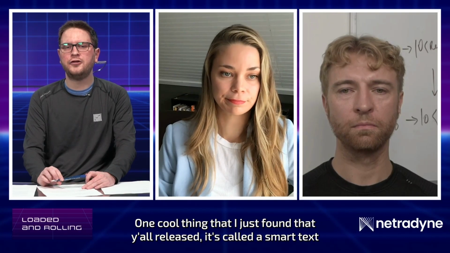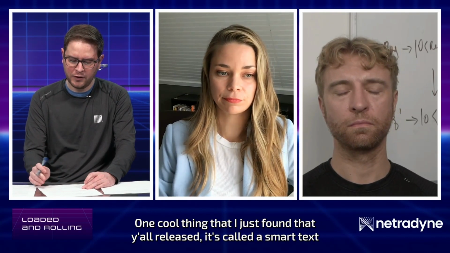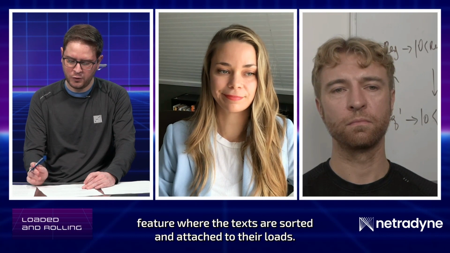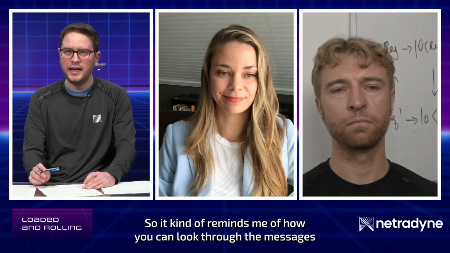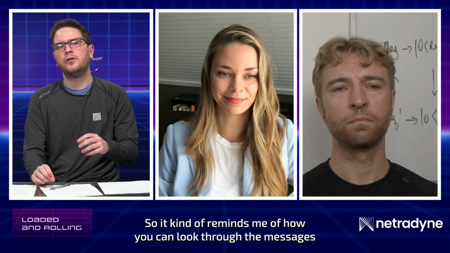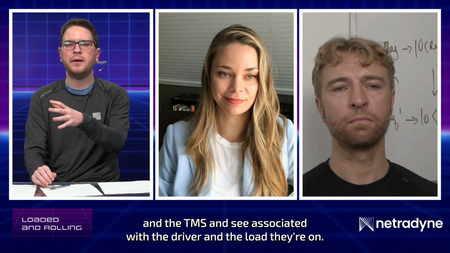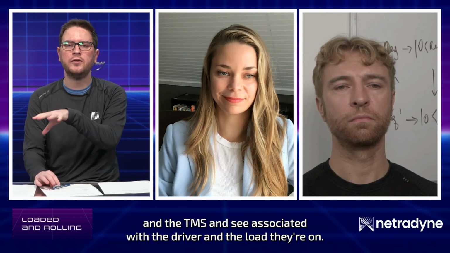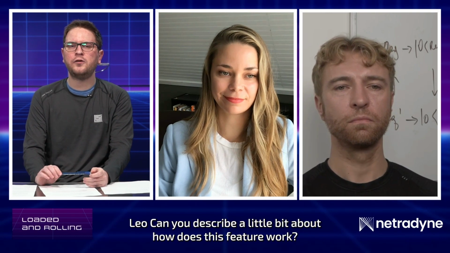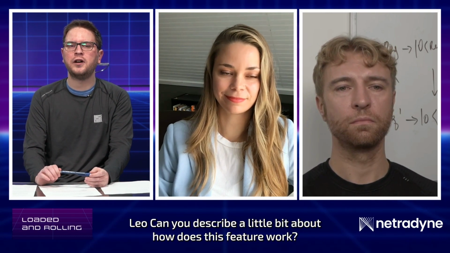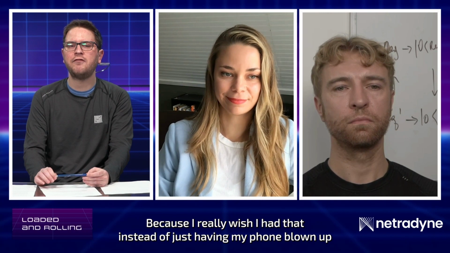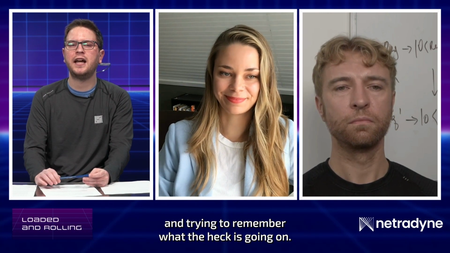One cool thing that I just found that you all released is called the smart text feature, where the texts are sorted and attached to their load. It kind of reminds me of how you can look through the messages and the TMS and see those associated with the driver and the load they're on. That's really, really cool. Leo, can you describe a little bit how this feature works? Because I really wish I had that instead of just having my phone blown up and trying to remember what the heck is going on.